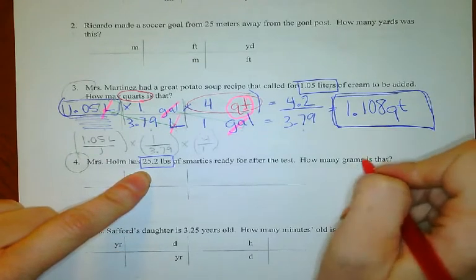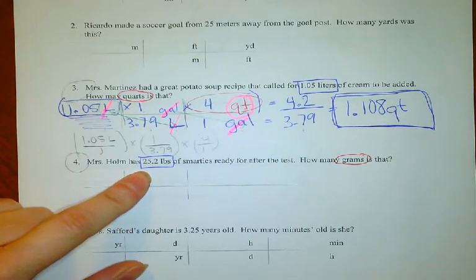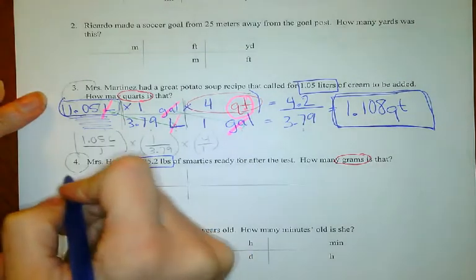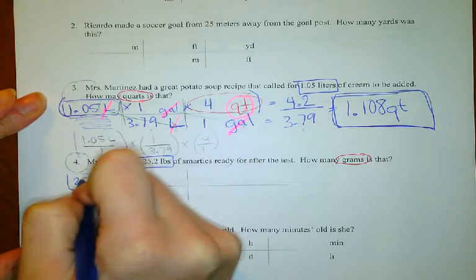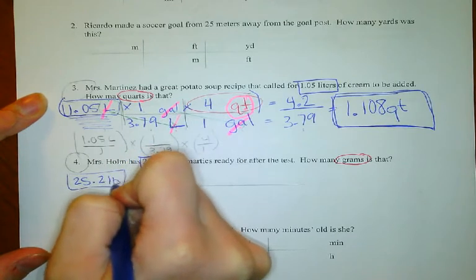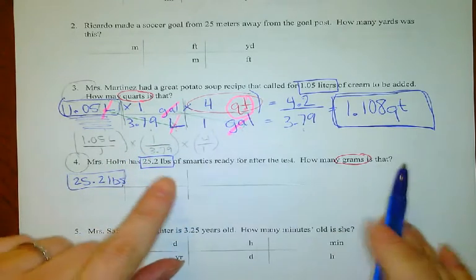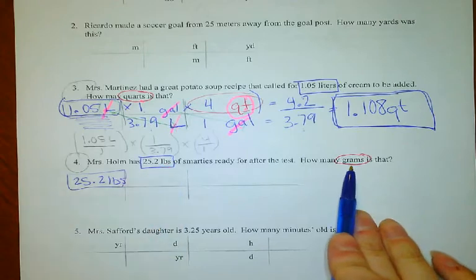How many grams is that? So I'm looking for grams. It's what I have and what I don't know. So always my given goes here. 25.2 pounds. So ideally, I need to know blank pounds equals blank grams.